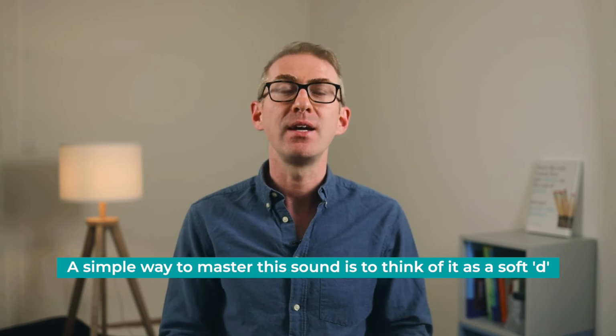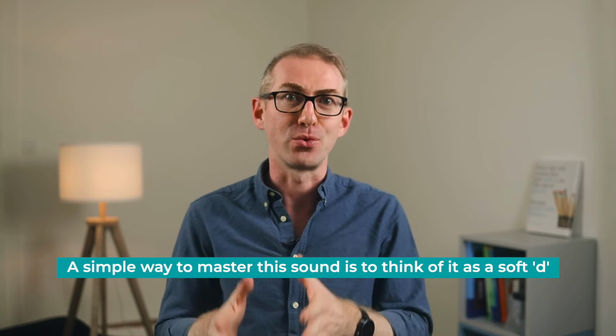Then we have comida, comida. And then ciudad, ciudad. Now for the majority of Spanish dialects, a second or third D in a word will sound like this voiced fricative sound. And for me, a really simple way to master this sound is to think of it actually as a really soft D.